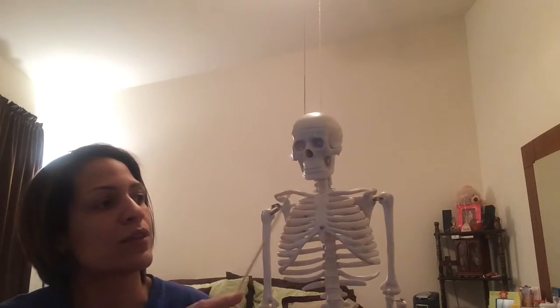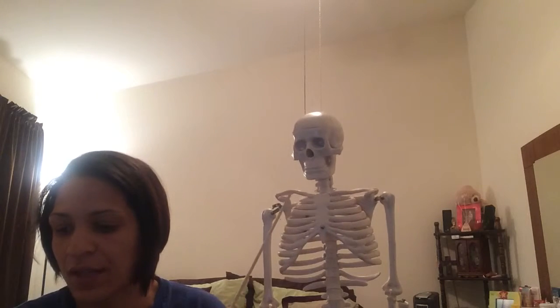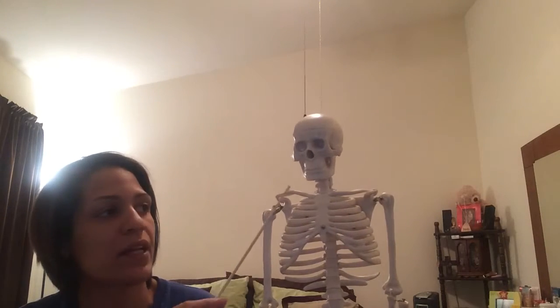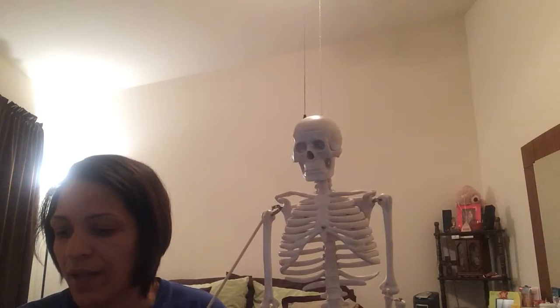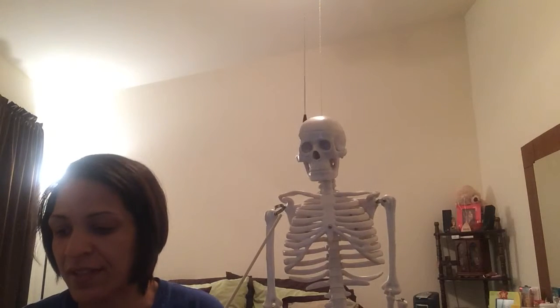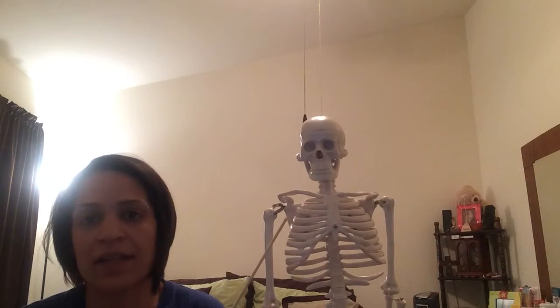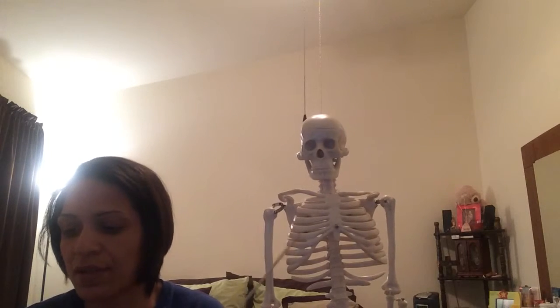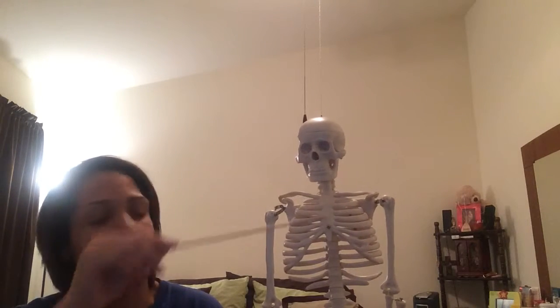What is the pectoral girdle, which is right here, and its functions? It consists of the scapula and the clavicle. It attaches the upper appendages to the skeleton, and it serves as a major attachment for the major muscles of the neck and the trunk.